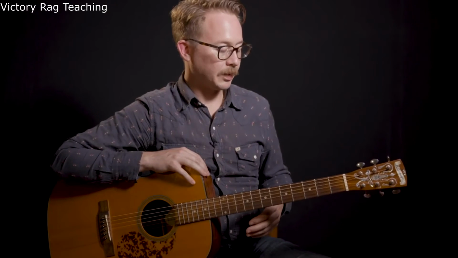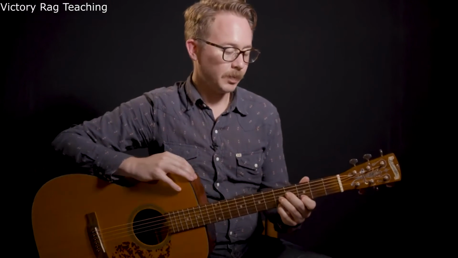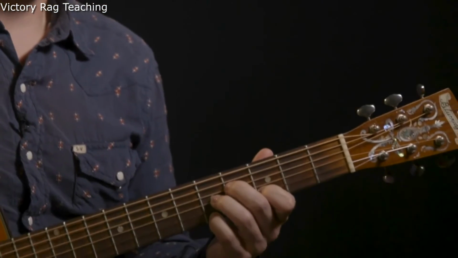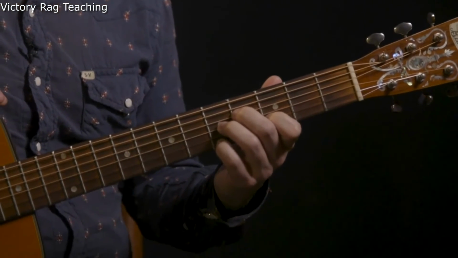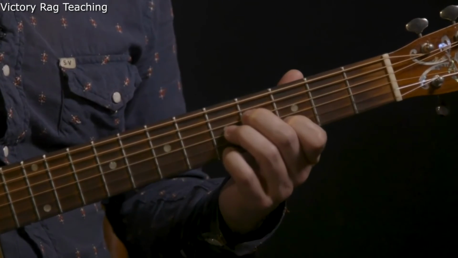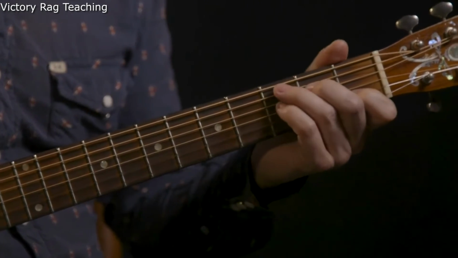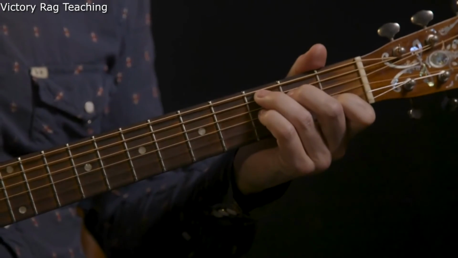We're going to come back to this D7 chord that we looked at earlier in Saturday Night Rub. Back there it looked like this. Remember that we were saying it's built out of the C7 shape.